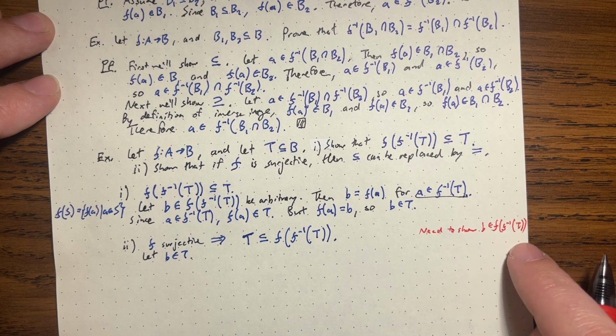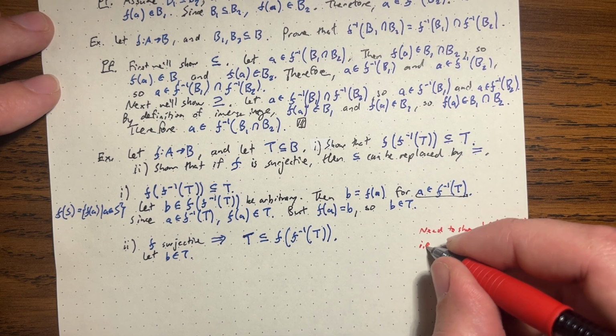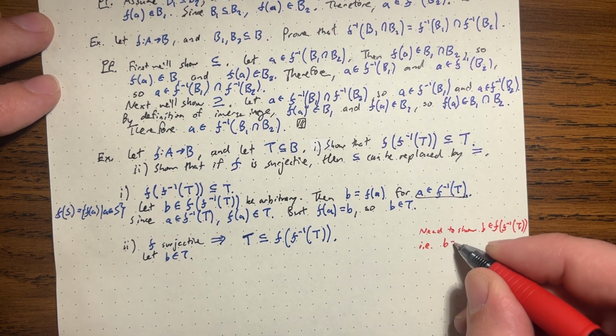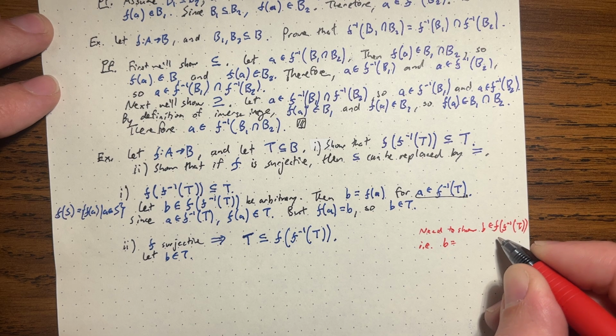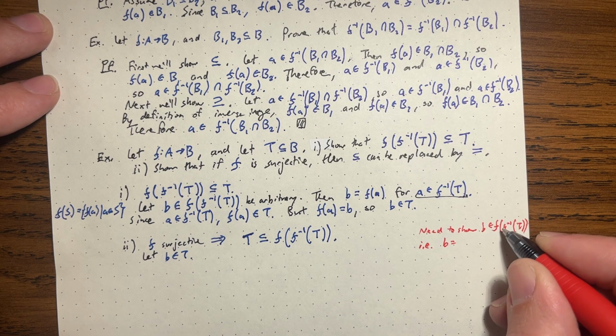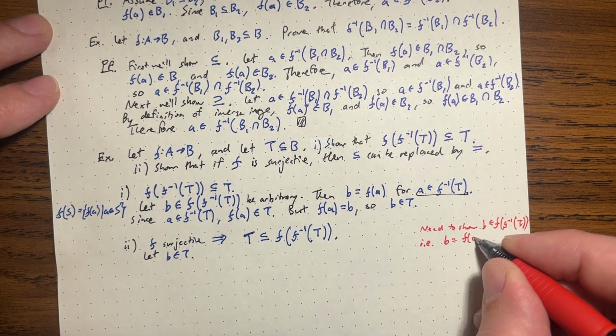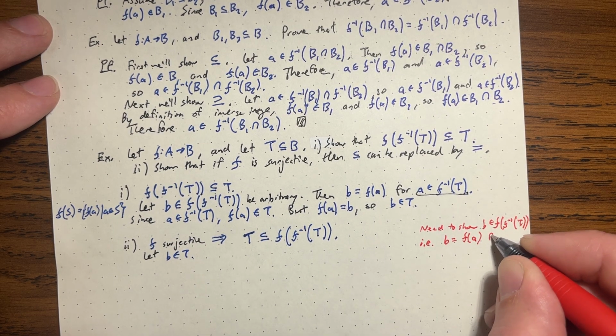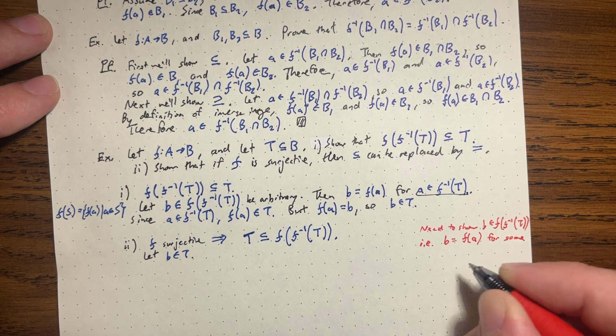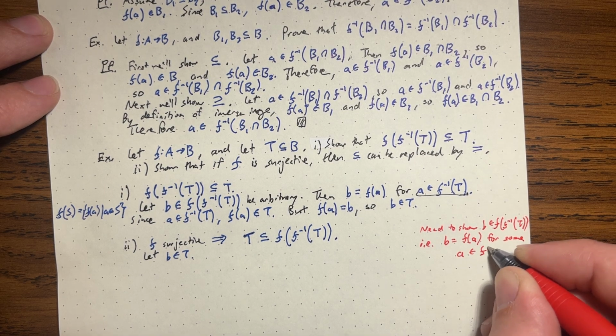What does it mean to be in this set? It means that B is in the direct image, it's in the image of f of this thing, right? So it means that B is f of a for some a in here.